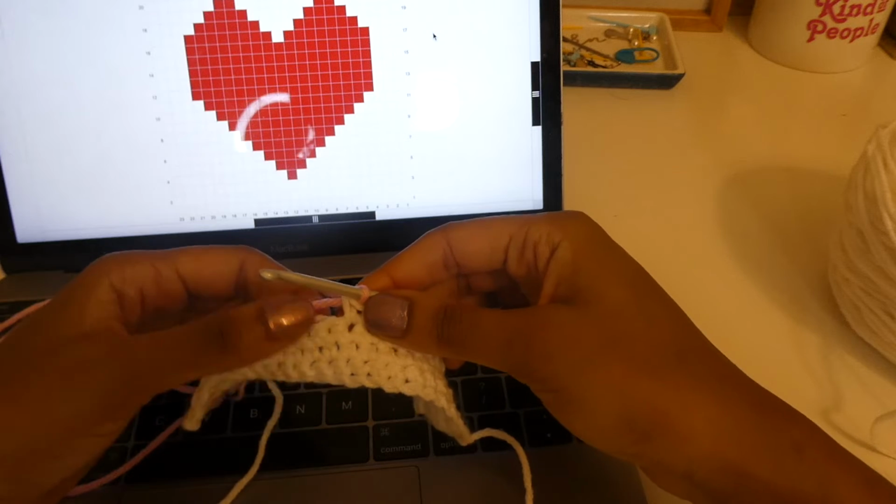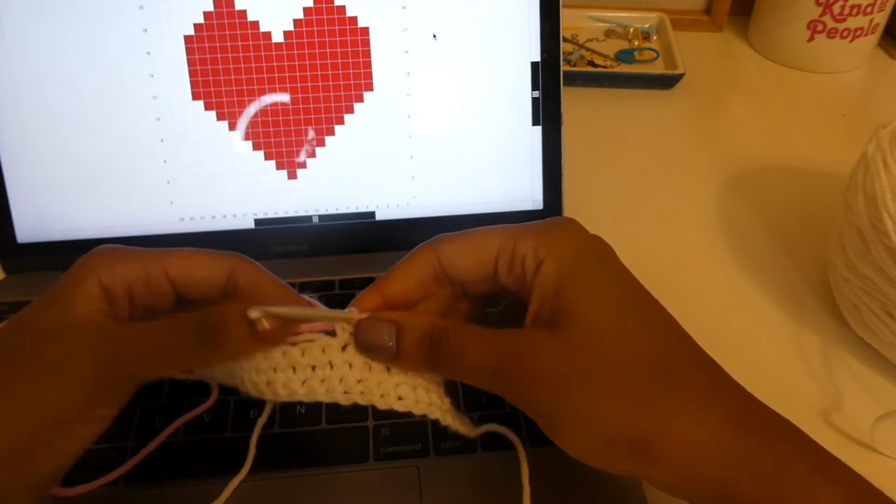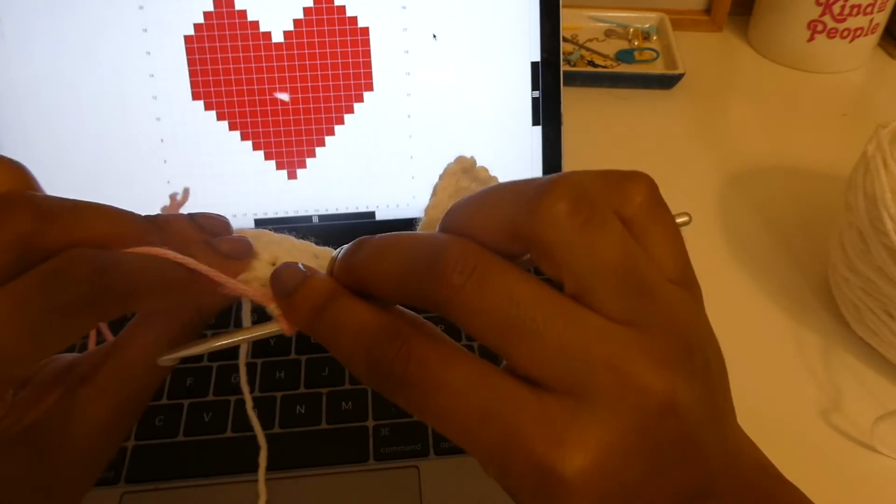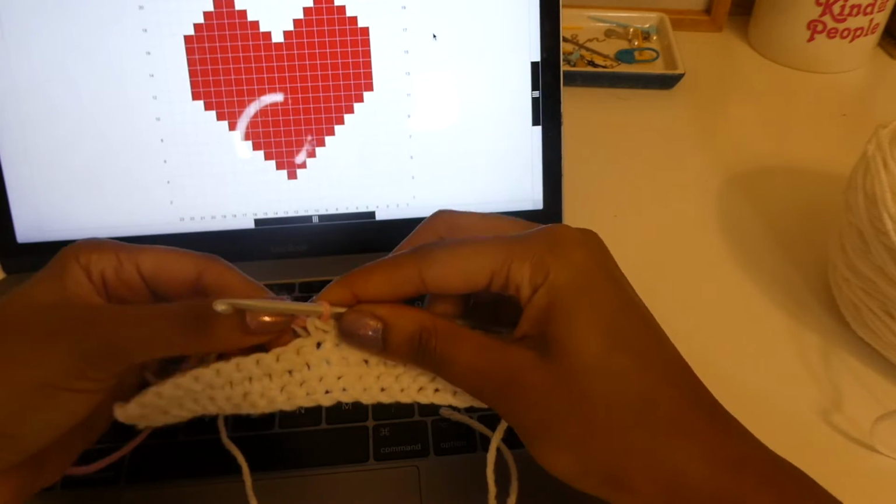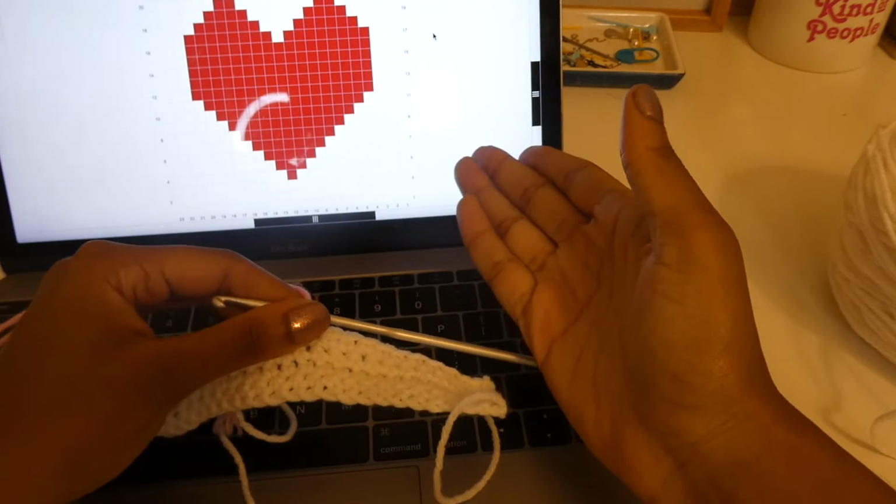Okay, so you can use whatever method you would like to change your color. You can also either carry the color across or just, you know, leave it in the back. Whatever method works for you.